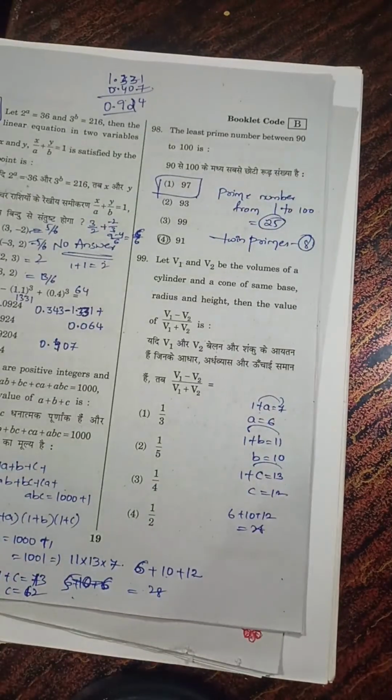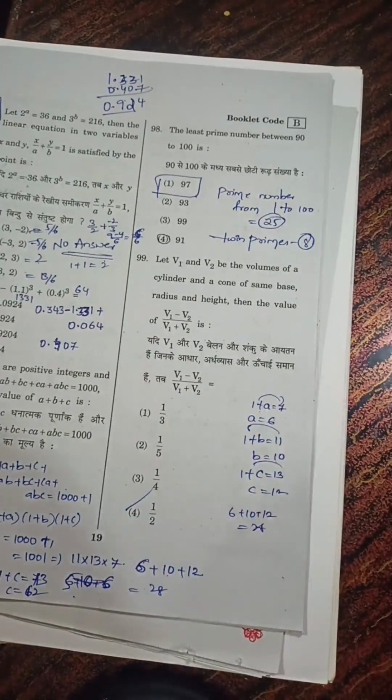So last and final question. V1 and V2 are the volume of the cylinder and the volume of the cone of same base, radius and height. What is the value of (V1 minus V2) by (V1 plus V2)? So we are going to get the answer 1 by 2.